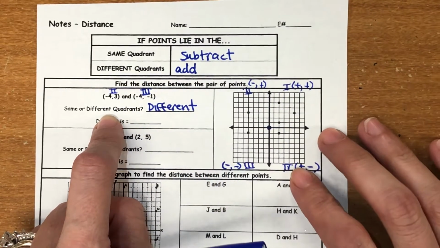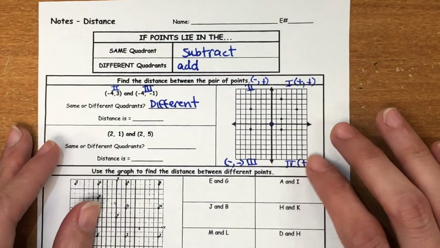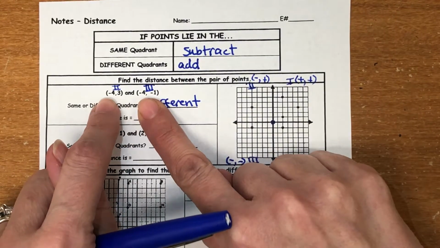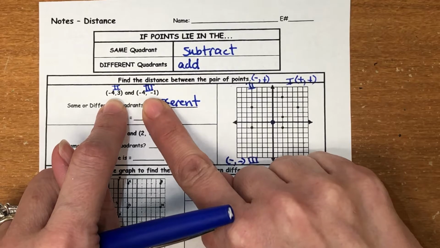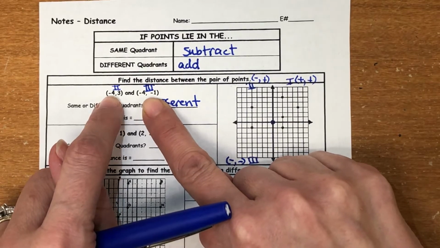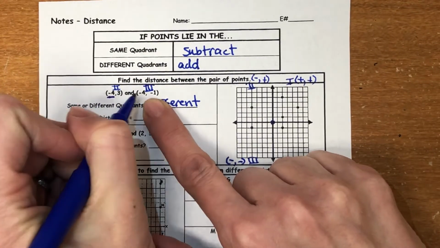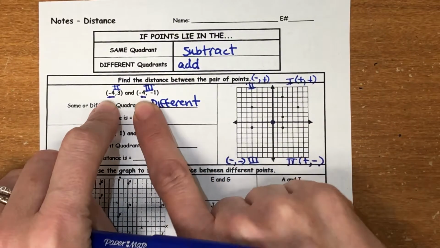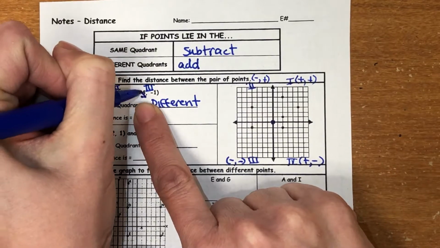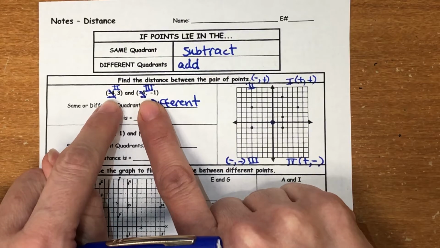Well, you're probably asking me, what are you adding? Here's the trick. You notice these 2 points, (-4, 3) and (-4, -1). You're going to cross out the one coordinate that's the same. The -4 and the -4 are the same, so I'm just going to ignore them and cross them out. Since these 2 points are in different quadrants, I'm going to add.